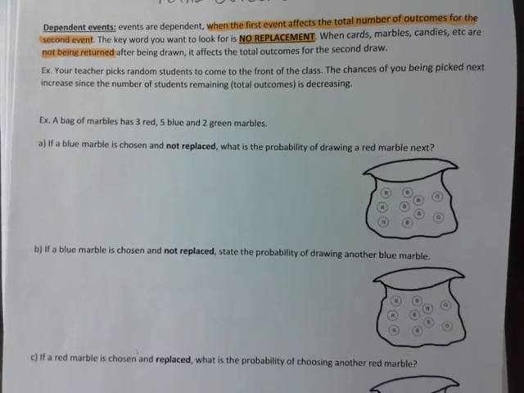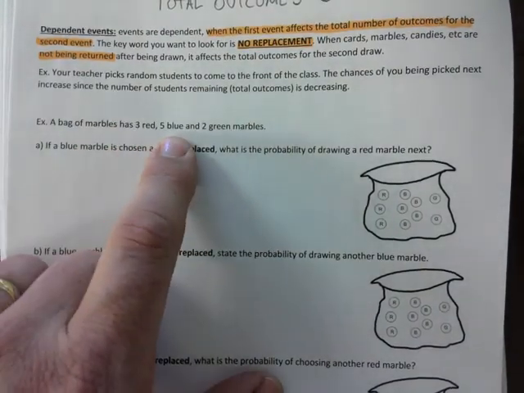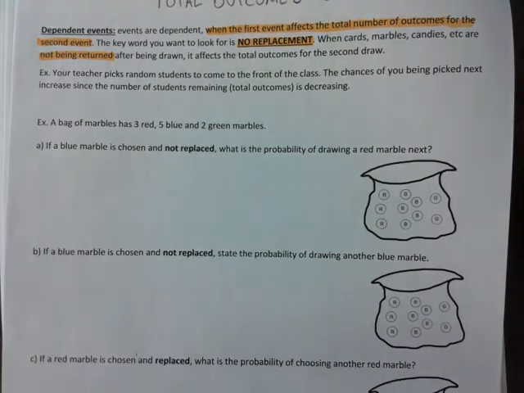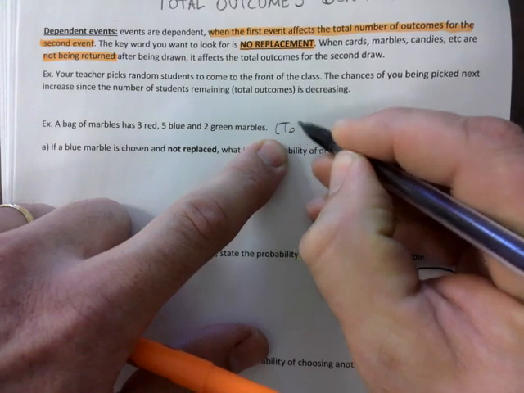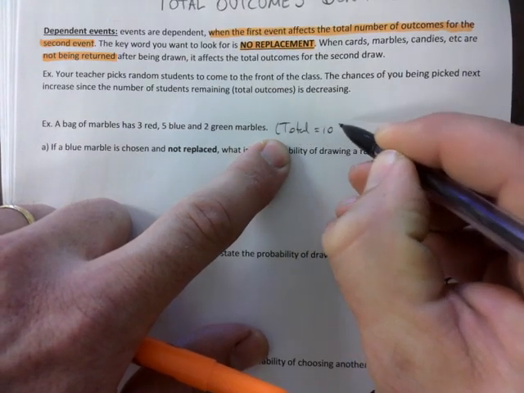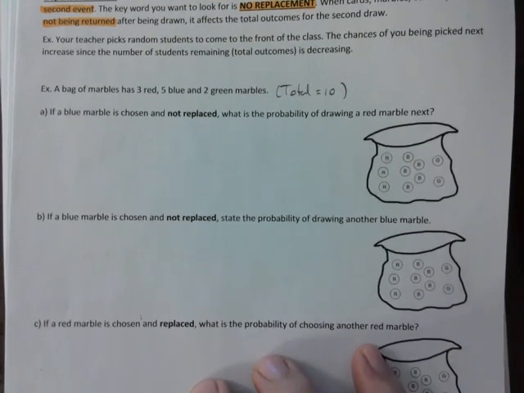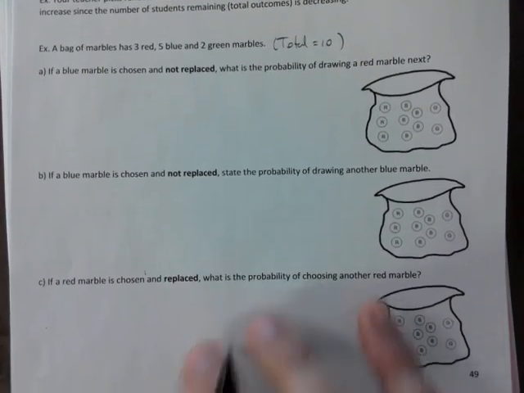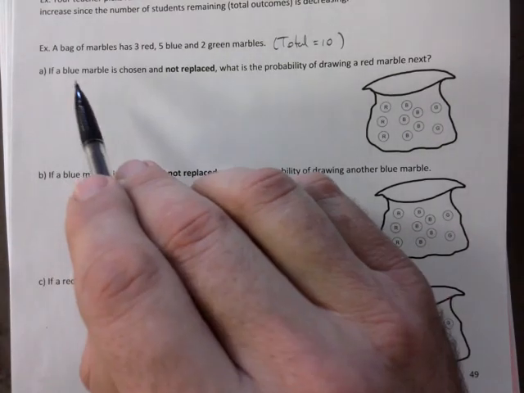Next, a bag of marbles has 3 red, 5 blue, and 2 green marbles. I purposely made the total equal to 10. And look at that little bag there. Isn't that cute? Hand drawn, with a mouse, of course.